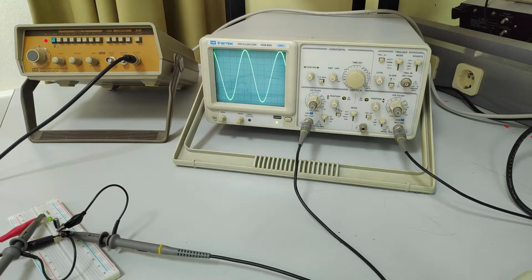Next, we set the oscillator to 1000 Hz and 8 volts peak to peak on channel 1 of the oscilloscope. Here on the dual channel mode of the oscilloscope, you can clearly see the input voltage and the capacitor voltage side by side. And VC peak to peak is again measured to be 8 volts for 1000 Hz.